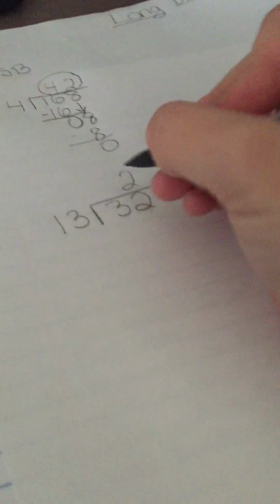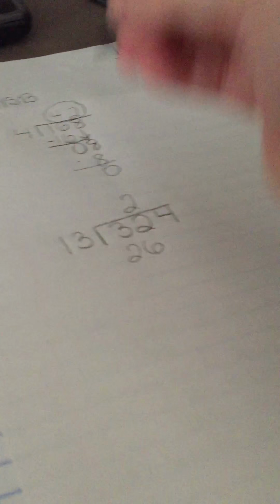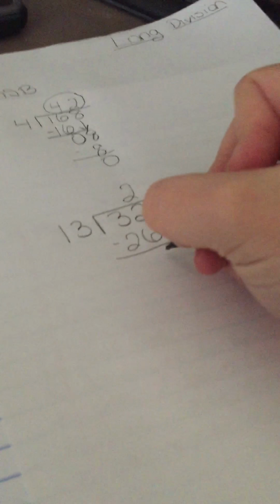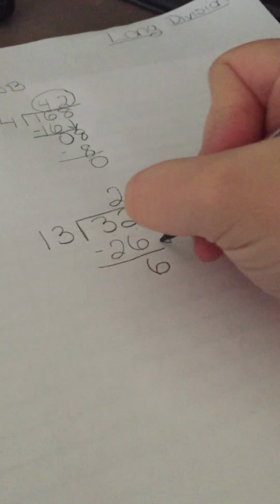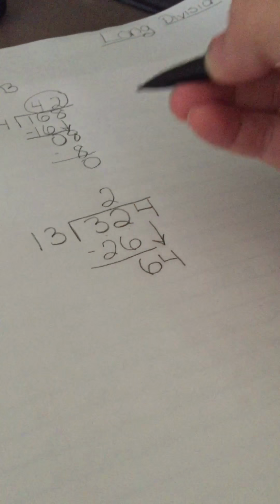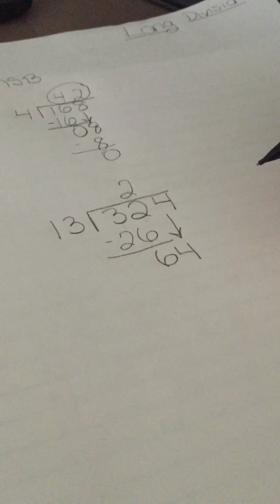Now we multiply. 13 times 2 is 26. We subtract. 32 minus 26 is 6. And we bring down the 4. We now need to go back to dividing since we had something to bring down. We're going to divide 13 into 64.